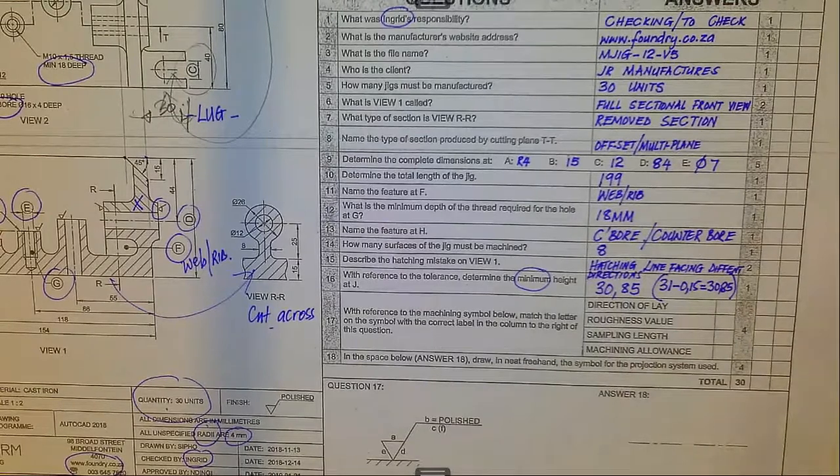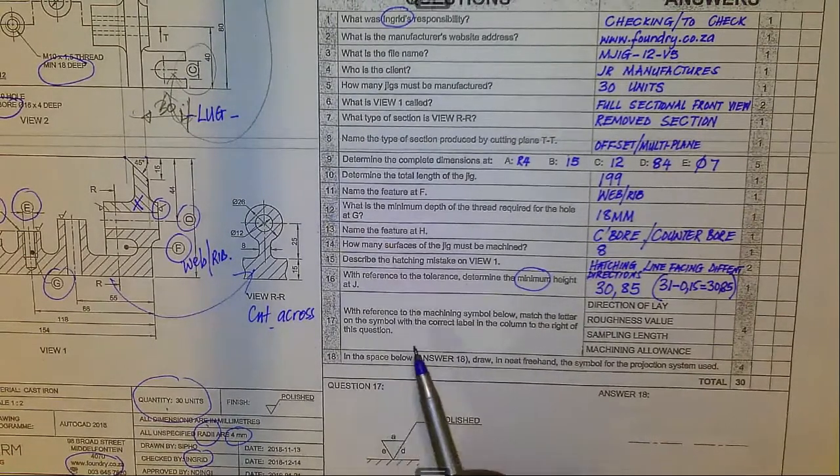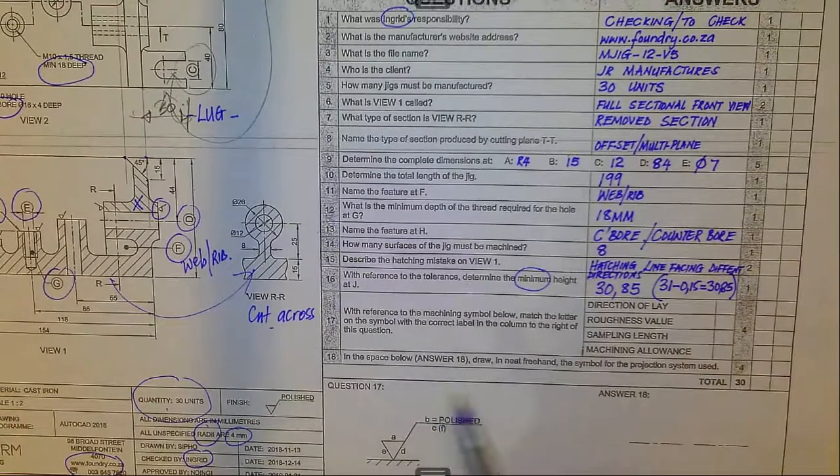Now, we go to number 17. With reference to the machining symbol, match the letter on the symbol with the correct label in the column to the right of the question.